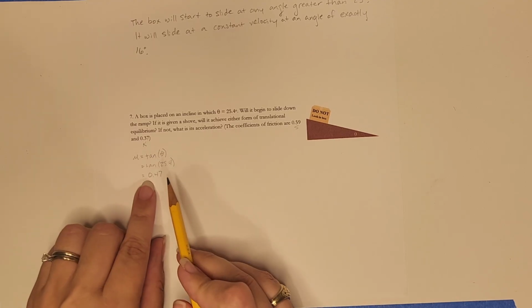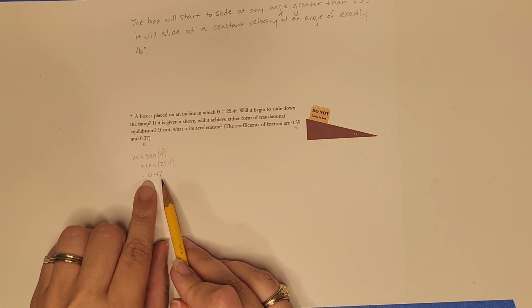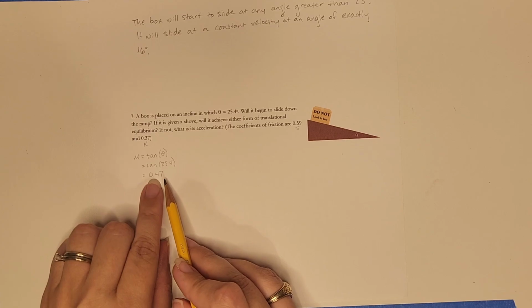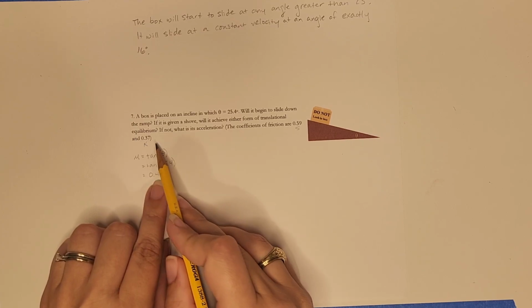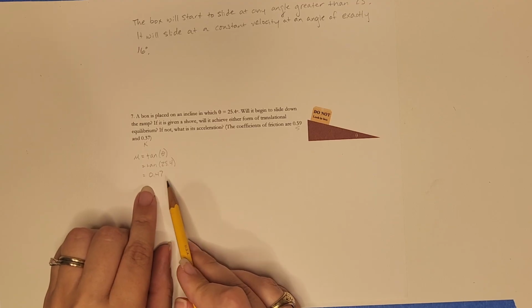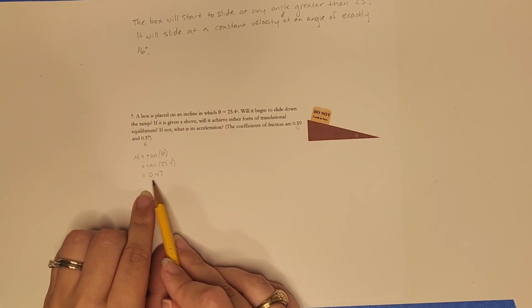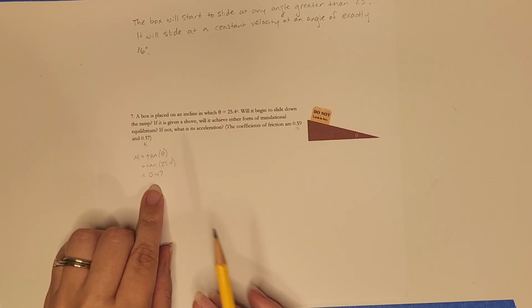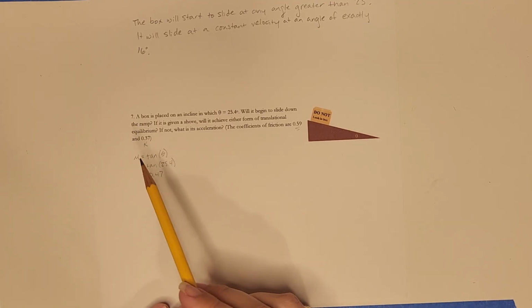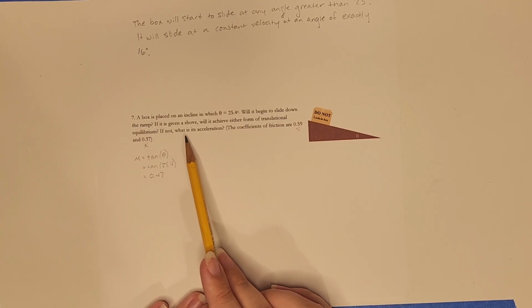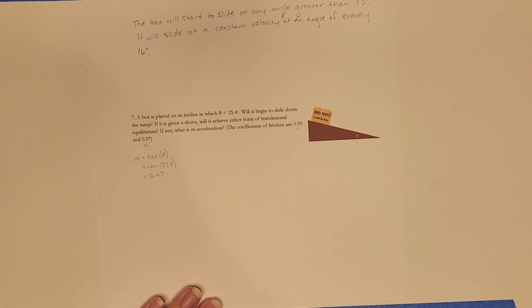If we're talking about dynamic translational equilibrium, this number means that if the kinetic coefficient of friction is exactly this number, then yes, it would have dynamic translational equilibrium. But it does not, right? 0.47, 0.37. And so the first answer here is no, it's not going to slide down the ramp. The second answer is no, it will not achieve either form of translational equilibrium.